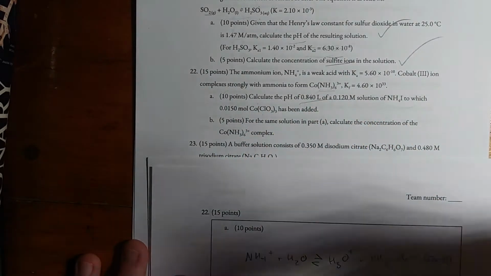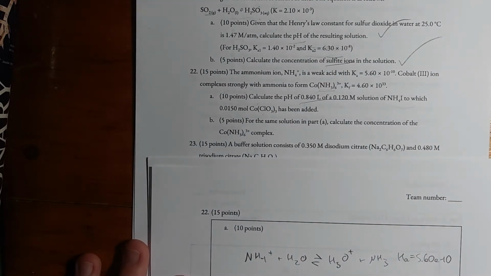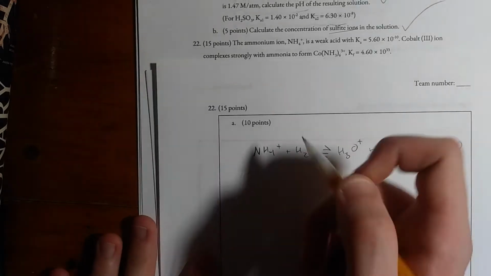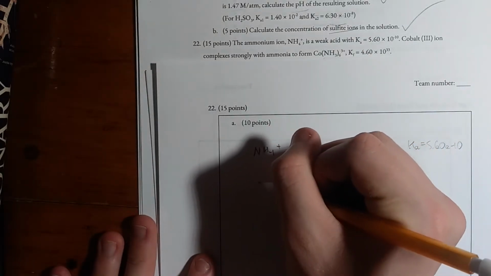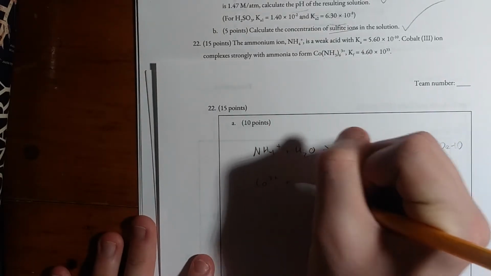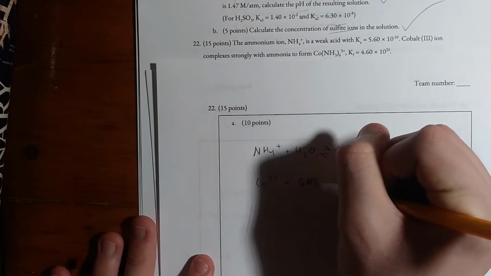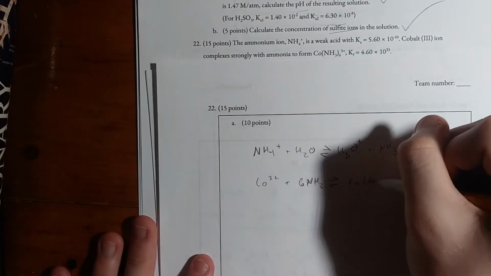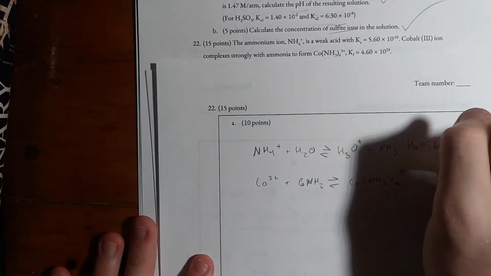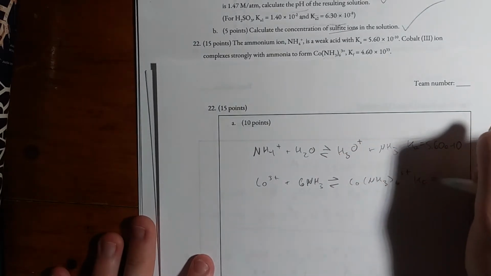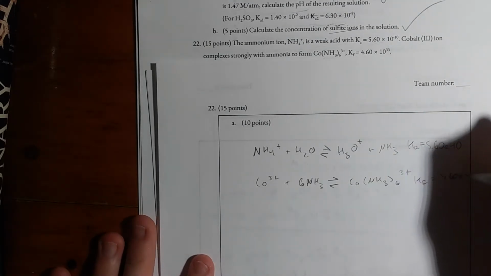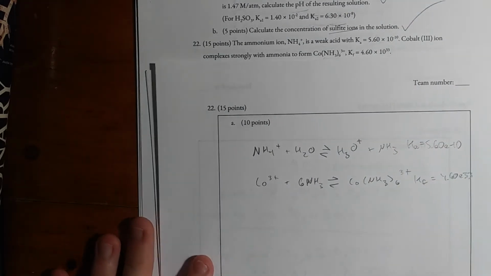There's a weak acid, so you're going to need that dissociation reaction, and then it also says it complexes, so you're definitely going to need the complex reaction. So we have cobalt 3+ plus 6 NH3. Don't forget the 6, that's very important. It complexes to form the complex, and then the Kf is very high: 4.6 E33.